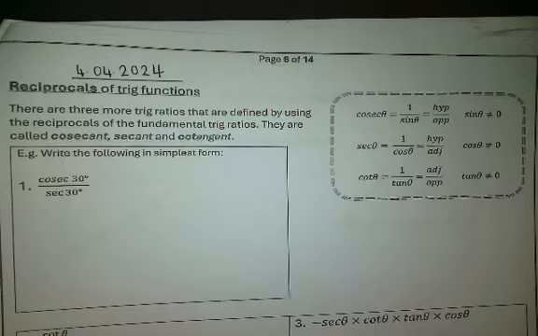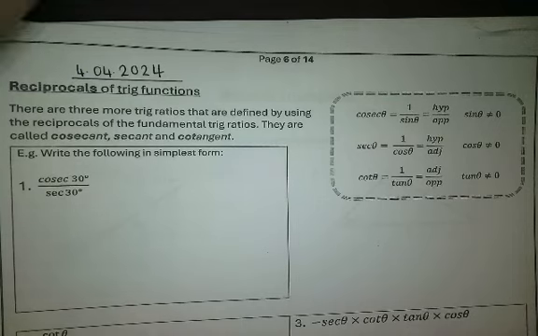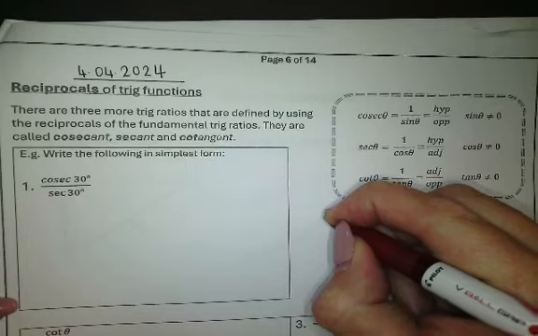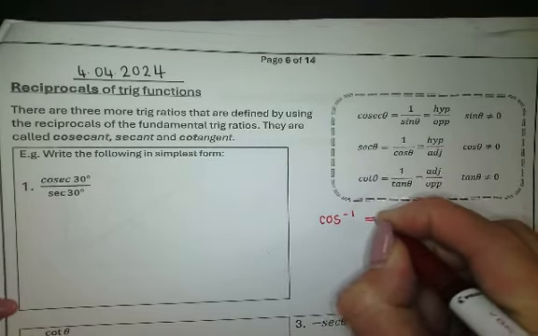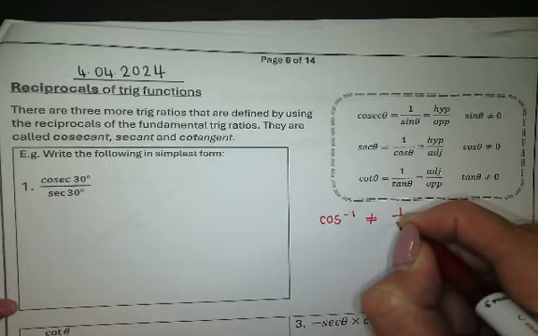Okay, so what we're going to start with today is called the reciprocals of trig functions. I don't want you to confuse second functions and reciprocals. Take note that cos to the power of minus 1 does not equal 1 over cos.